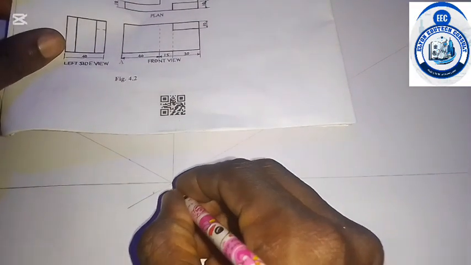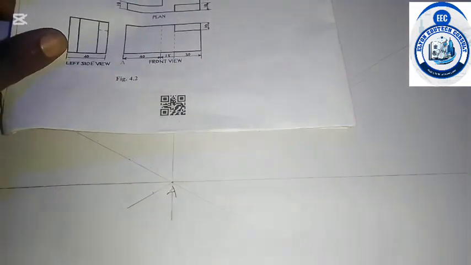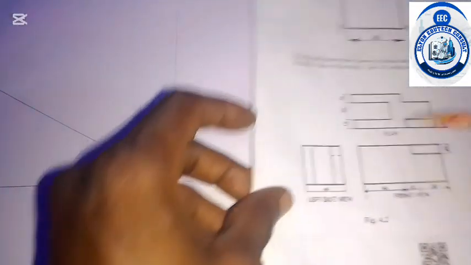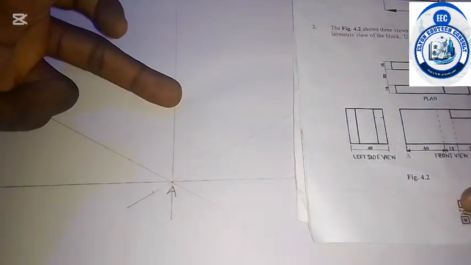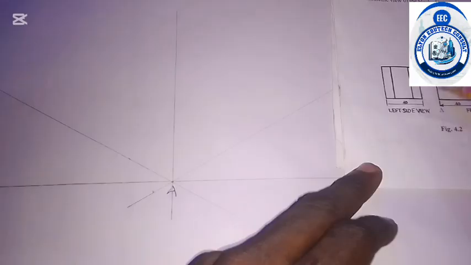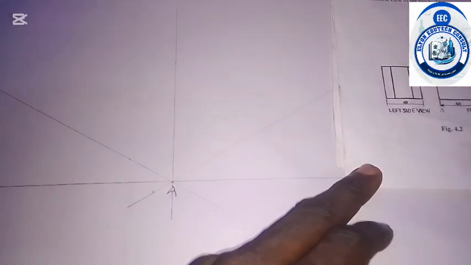Back to the question now. This point will be my point A, which is the lowest point. It means that this front view is at this side, while the left side is at this side, then the plan is on top. Now I'm going to be drawing this feature first, this rectangle.